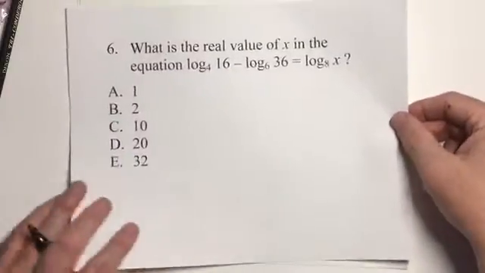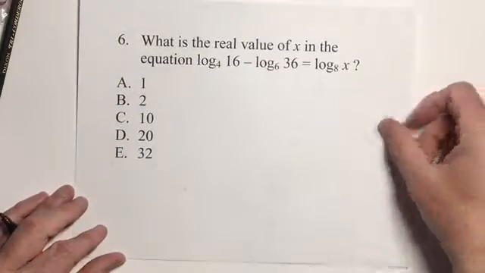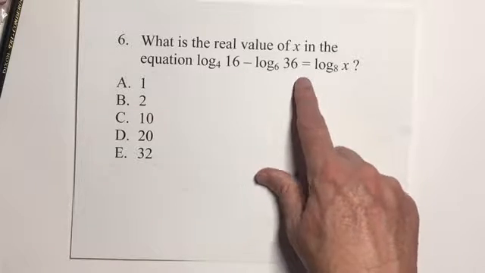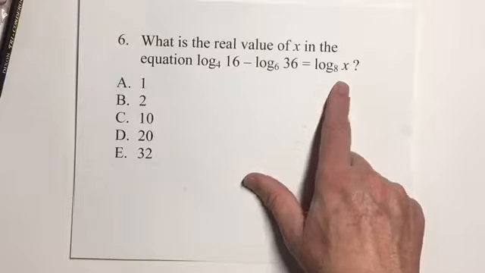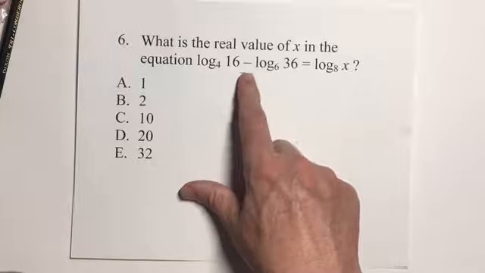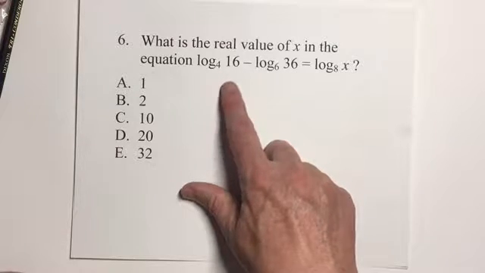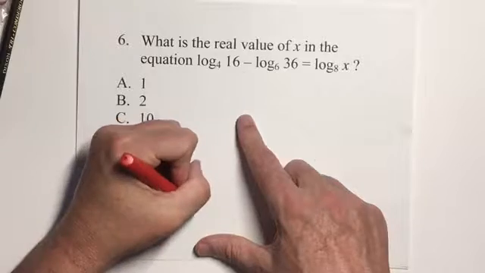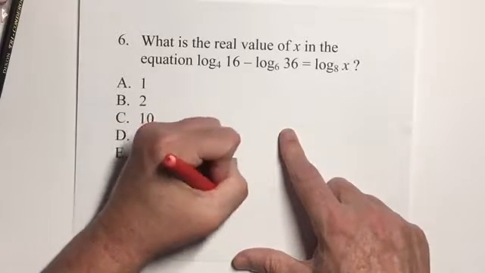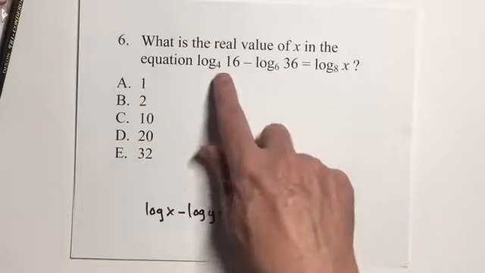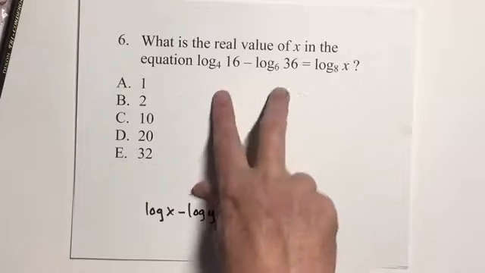And finally, number 6. What is the real value of x in the equation log base 4 of 16 minus log base 6 of 36 equals log base 8 of x? Now it looks like our previous trick won't work. Incidentally, if I have two logs and they're subtracted, I can write them as a division. So if I have the log of x minus the log of y, I can write that as the log of x divided by y. But I can't do that here because that's a 4 and that's a 6. Our bases are different.